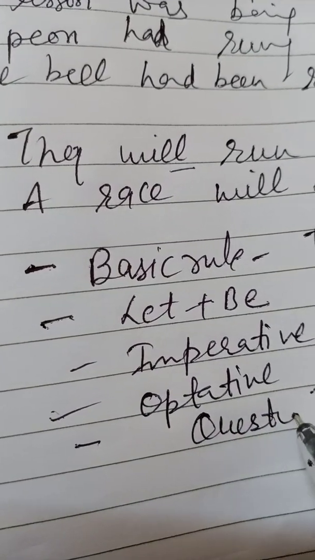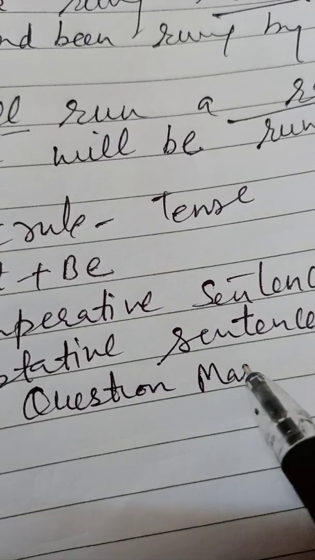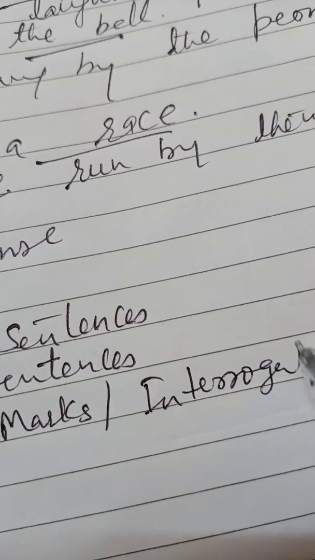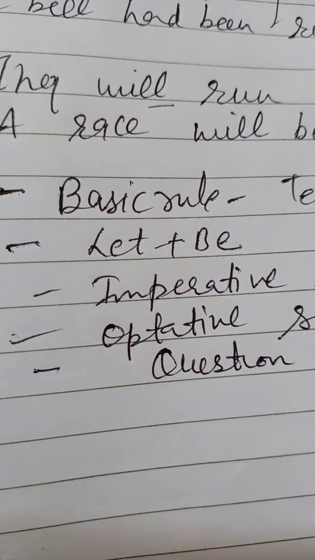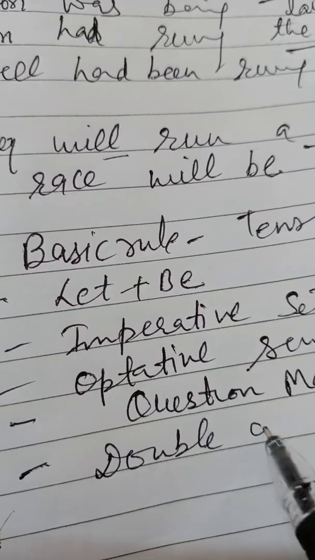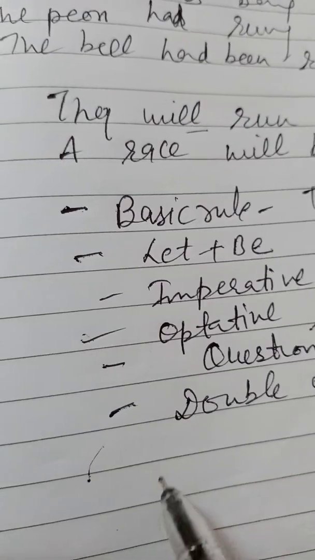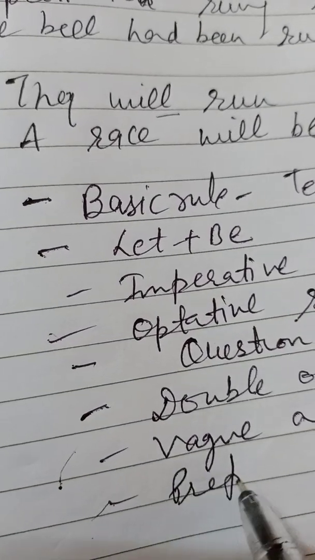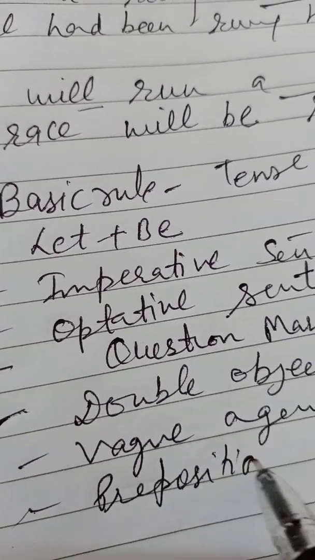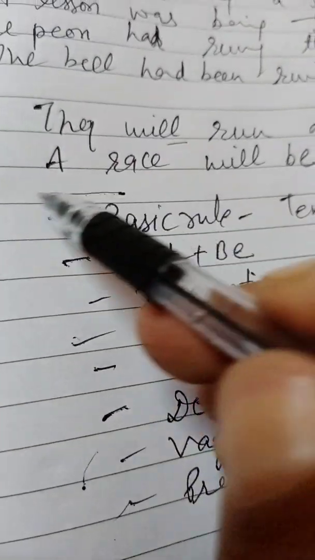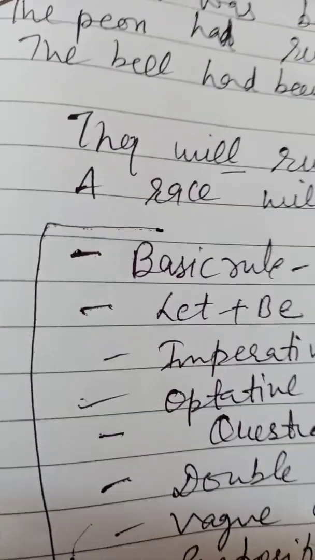Question mark sentences or interrogative sentences, how to change them. Double object sentences, vague agent, prepositional sentences. So these types of rules we will discuss in the next video.